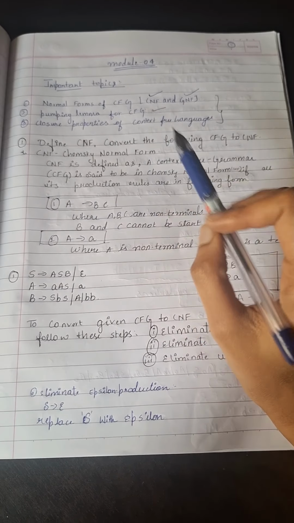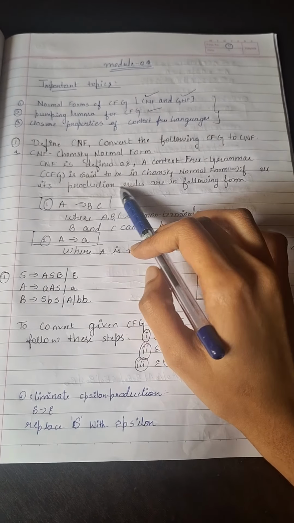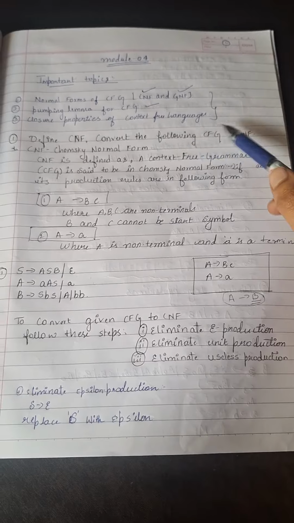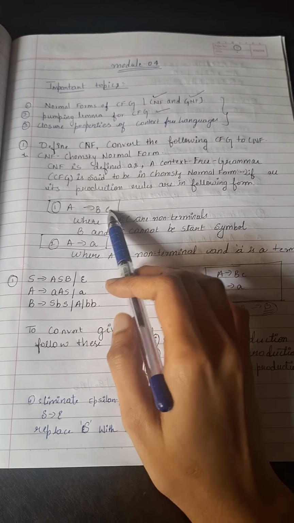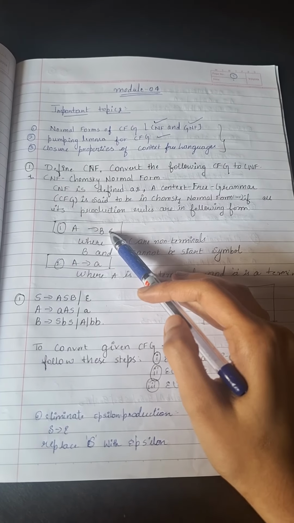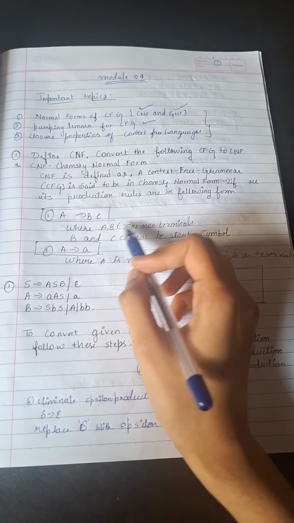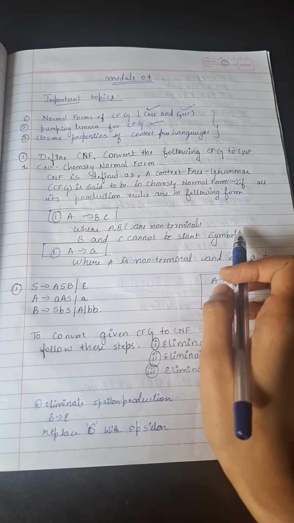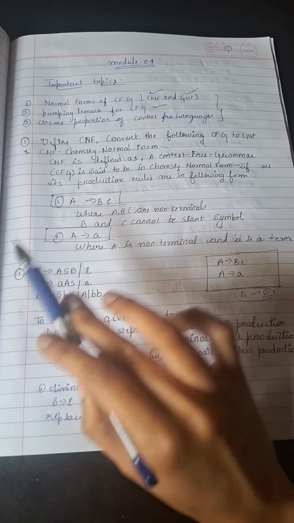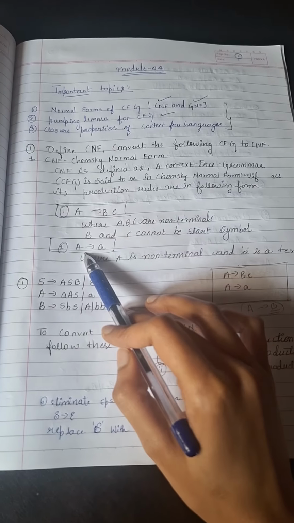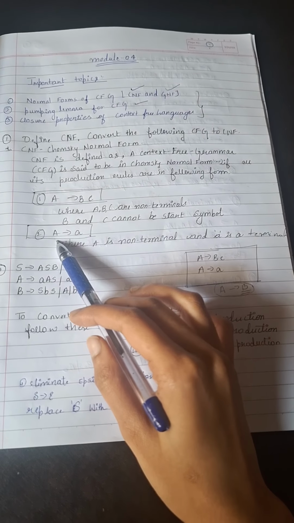CNF is defined as: a context-free grammar CFG is said to be in Chomsky normal form if all its production rules are in the following form. A gives BC, that is both left hand side and right hand side should have non-terminals, where A, B, C are non-terminals and B and C cannot be the start symbol. So both cannot be the start symbol, okay? That is, B gives BC should not come. And the next condition is A gives a, where A is a non-terminal and a is a terminal.